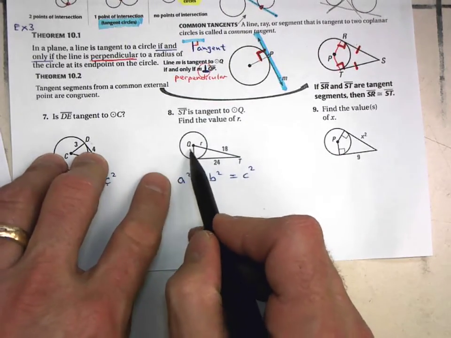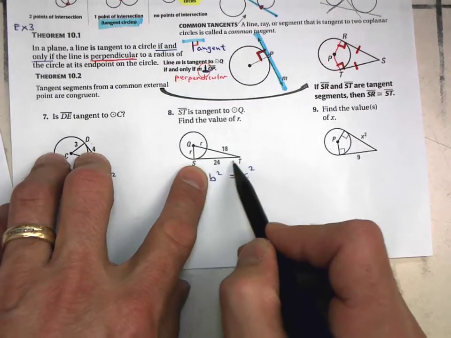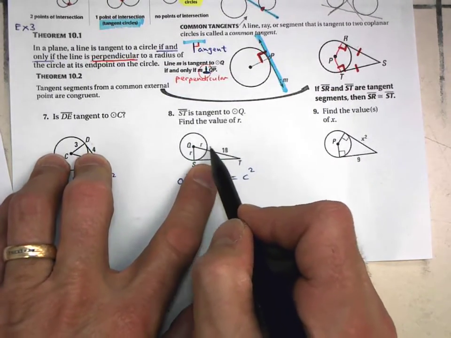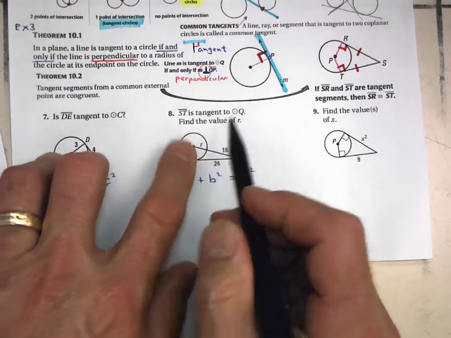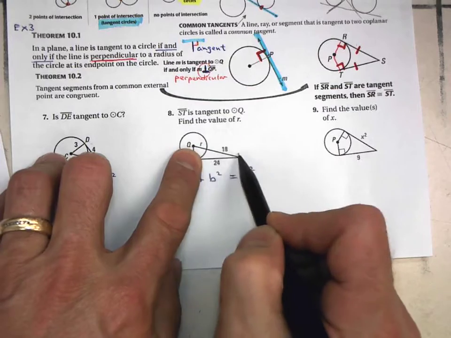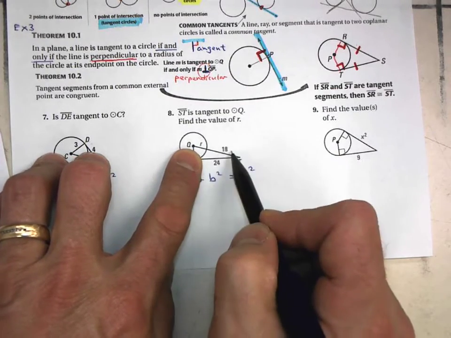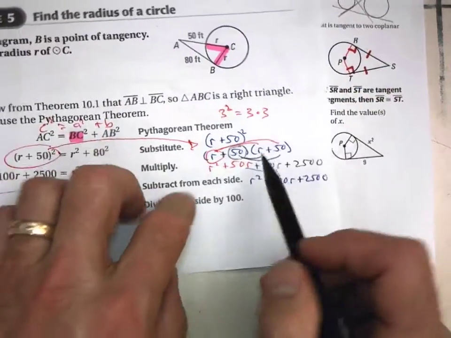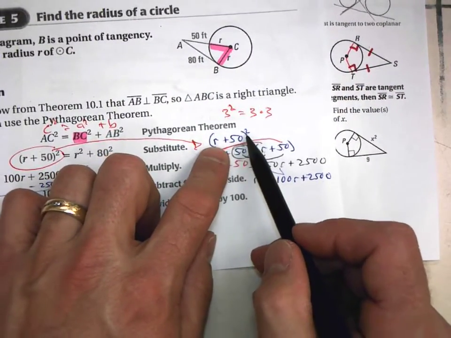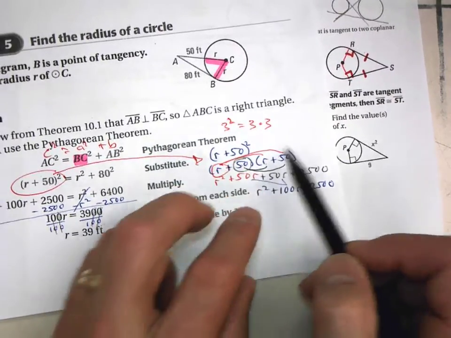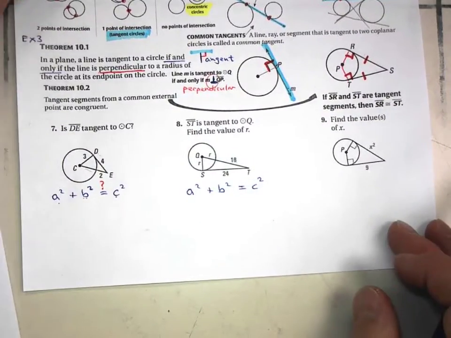So you're going to have r squared plus 24 squared equals... no, I said it wrong, didn't I? r plus 18 squared, right? This is your hypotenuse. This is your value of c. r plus 18 squared. And then multiply r plus 18 squared by doing 2 binomials and distributing the r and then distributing the 18 inside the parentheses.